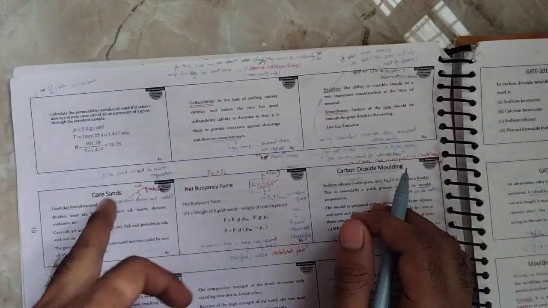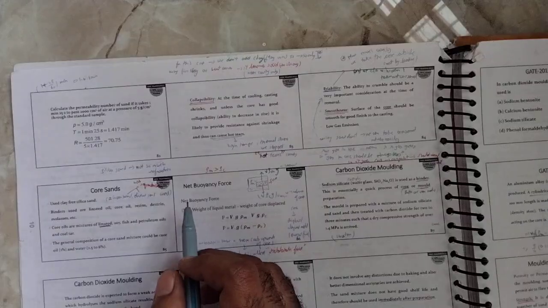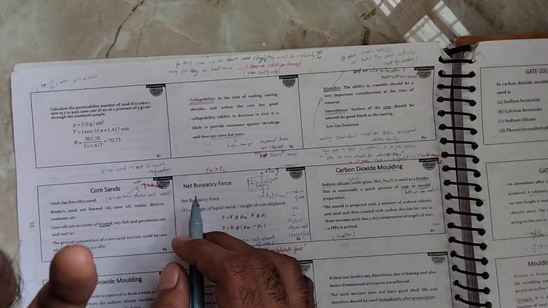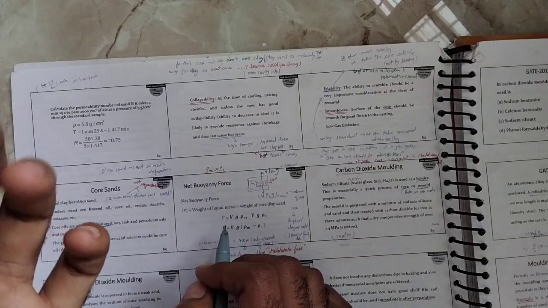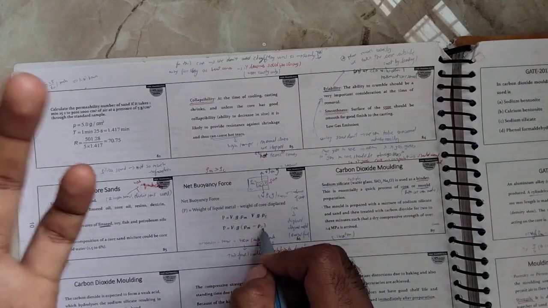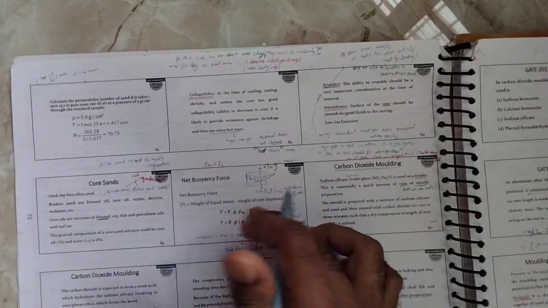Smoothness, no emission, I just told you, and the core sand, I think you don't know. And then suppose it means density, especially the total volume times gravity, the density of the mold minus the density of the sand. So the density of the liquid metal minus the weight of the core displaced, the density of the core. I think you are getting the point. We need to implement this net buoyancy, it is very important.